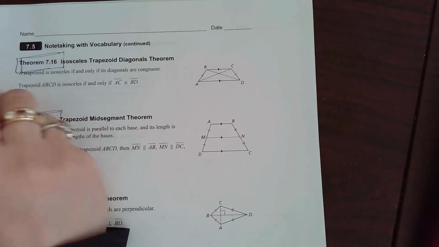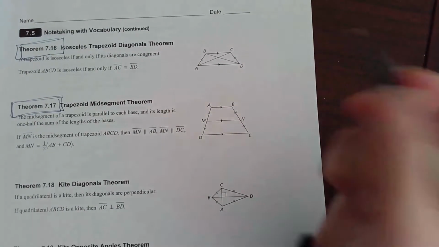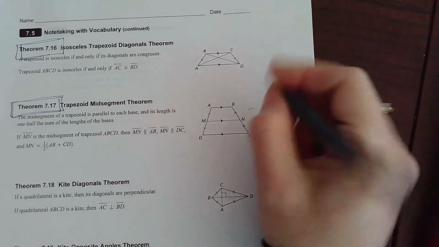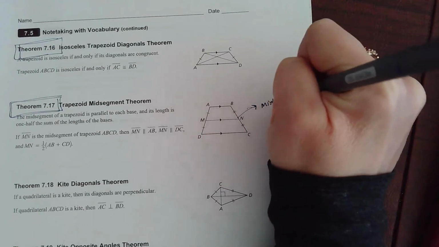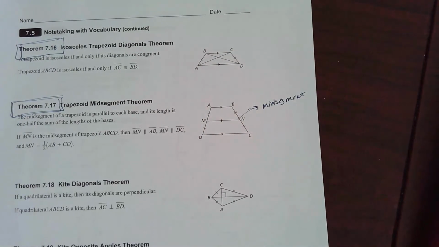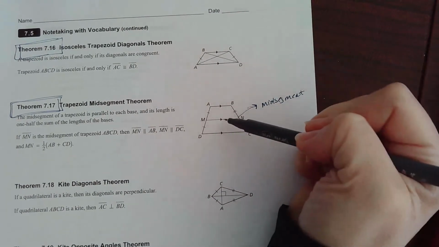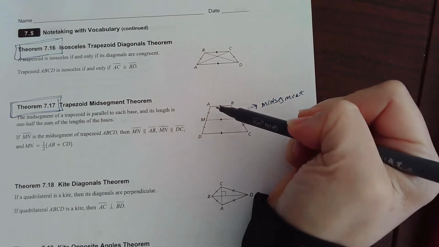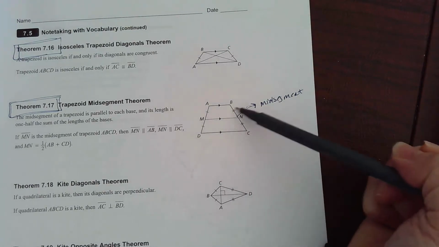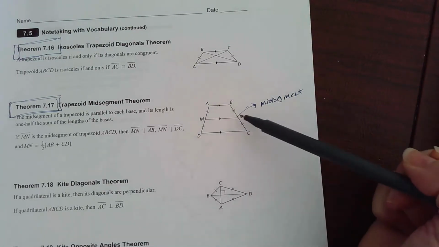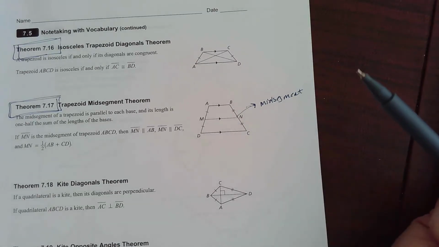So here's that mid-segment theorem that I was alluding to when we talked about what a mid-segment was. In this diagram, MN is your mid-segment, and there's some information you need to know about it. First and foremost, they're all parallel. The mid-segment MN is parallel to AB, which is parallel to DC. Notice that M has to be a midpoint and N has to be a midpoint of BC, so all those pieces have to be congruent.